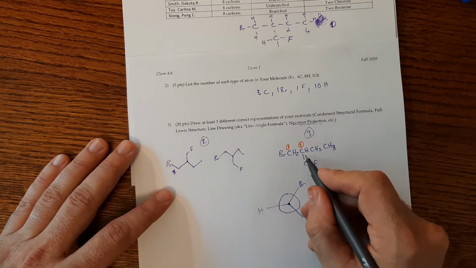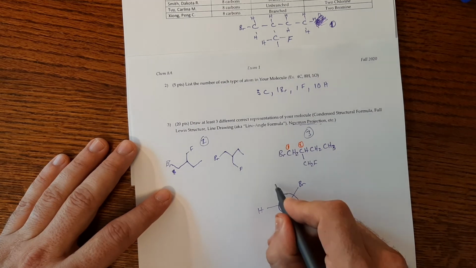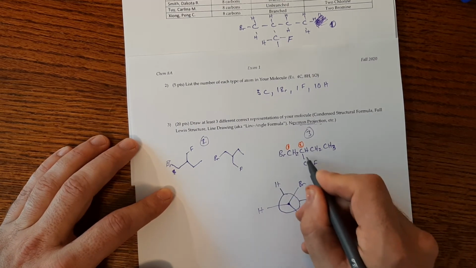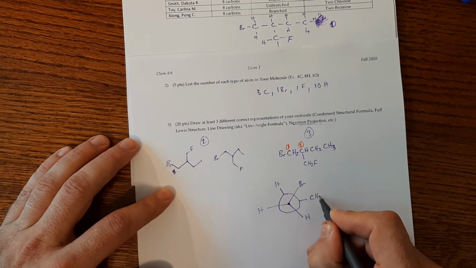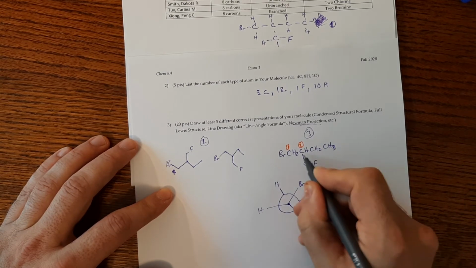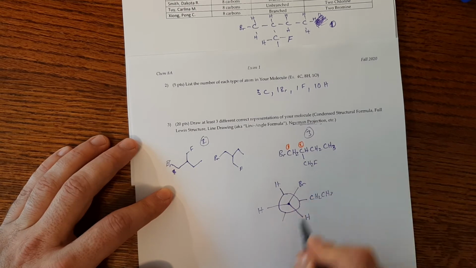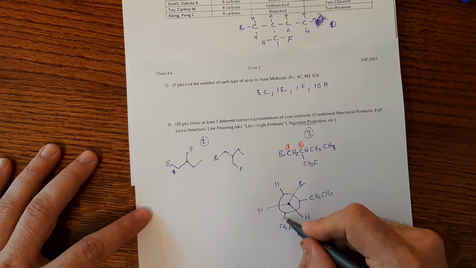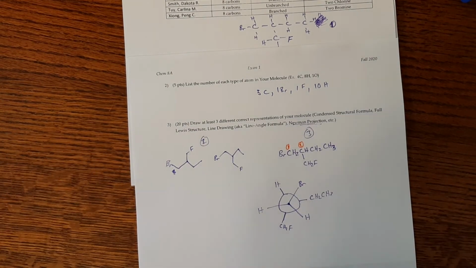Okay, so what's bonded to that second carbon is a hydrogen, the CH, another CH2, CH3, coming off that way, and then a CH2F. And that's it. That's a good Newman structure for this, or Newman projection.